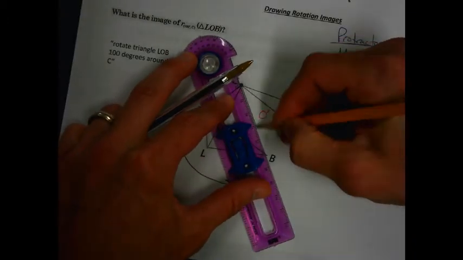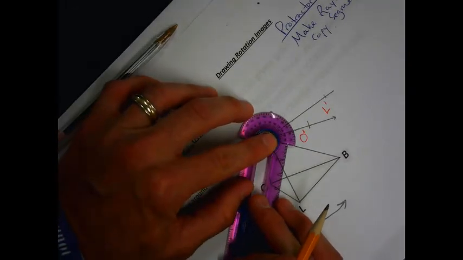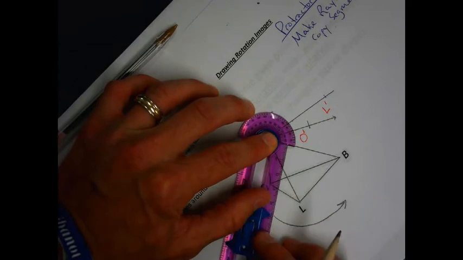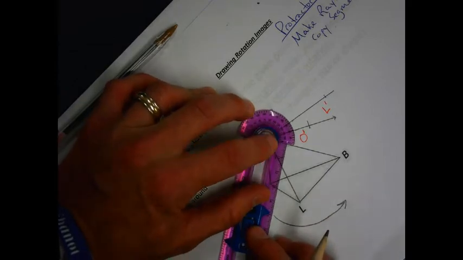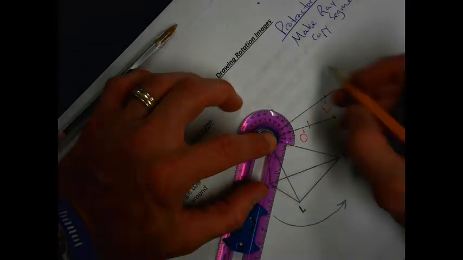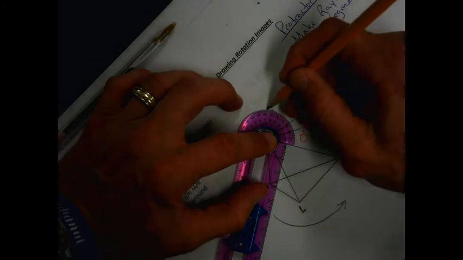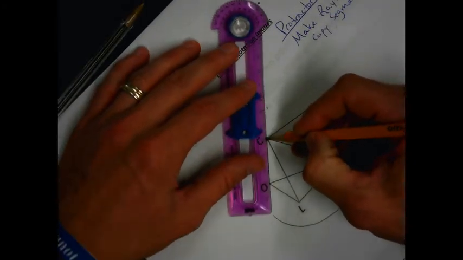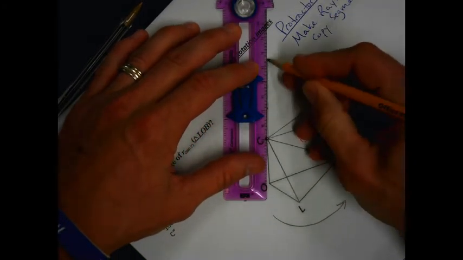So let's go. Boom, bam. Now, measure 100 degrees. See how this goes? I'm going to do it fast again for this next one, too. So now we have B, lined up flush. Remember that word flush? There's my 100 degree measure. I'm going to make a ray.